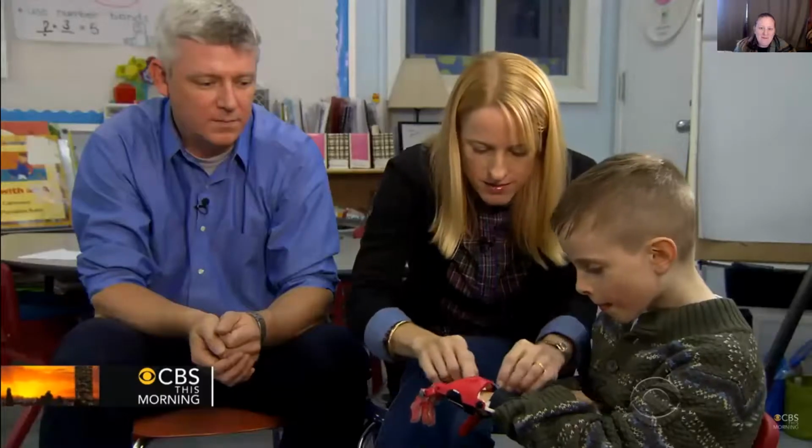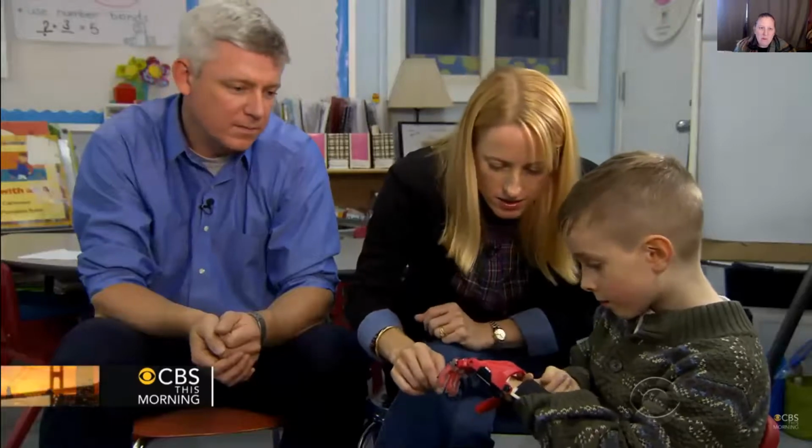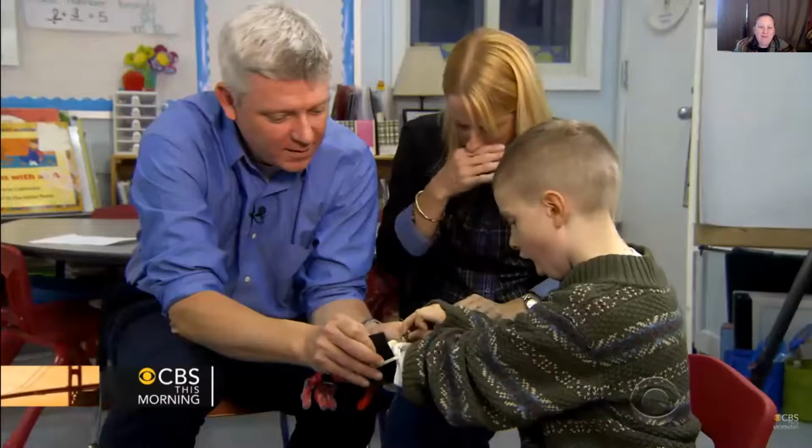So this isn't just about a hand. No, no. It's about enabling him to do anything that he wants to do. It needs to be tested. Holden's parents believe the impact could be even more profound. He's less likely to be underestimated when he has a device like that. So people won't look at him and go, you can't do that.